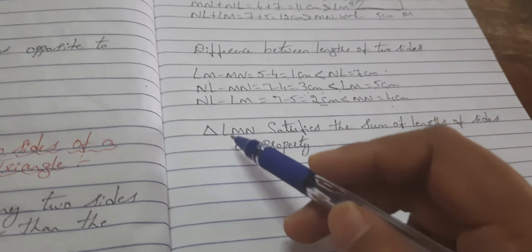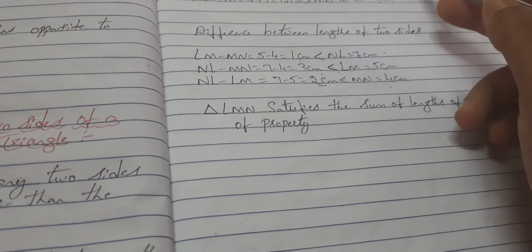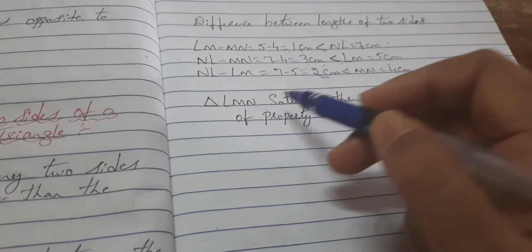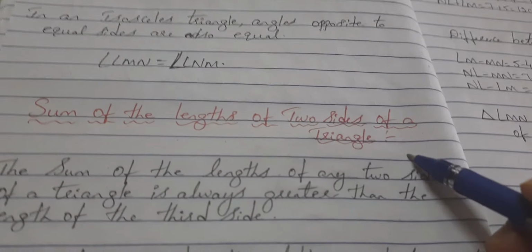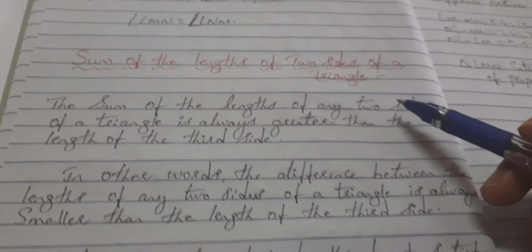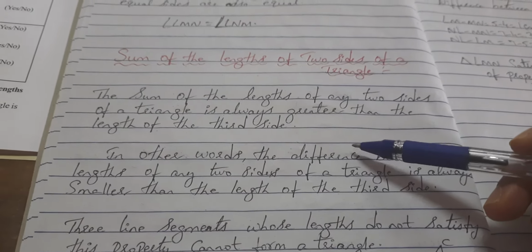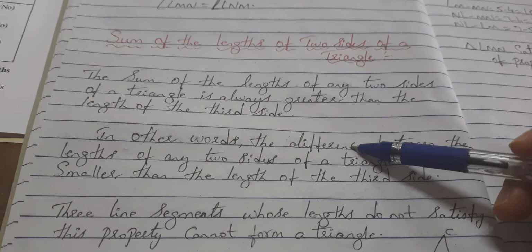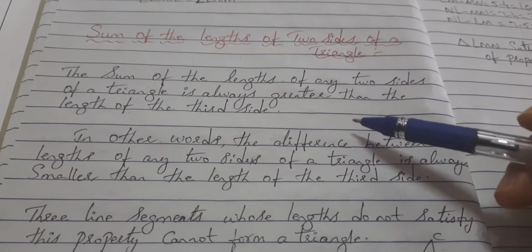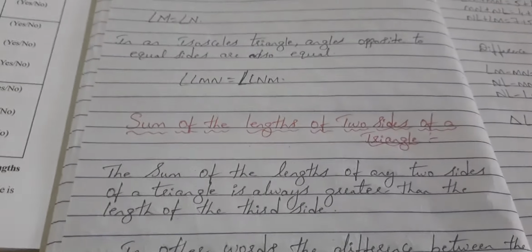So for both, we have taken the triangle. Which triangle have we taken? LMN. Triangle LMN satisfies the property of the sum of lengths of sides. This is the property. If it satisfies both, only then will we be able to form a triangle. If both do not satisfy, we cannot form a triangle. So this is the property of the sum of lengths of two sides of a triangle.